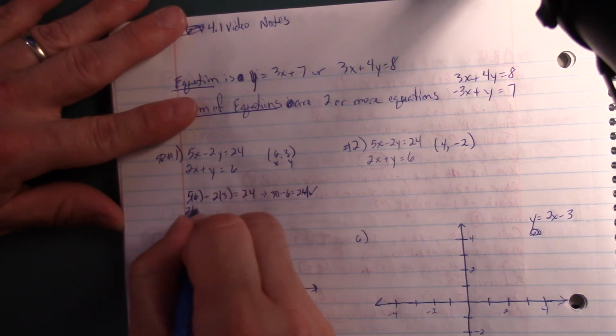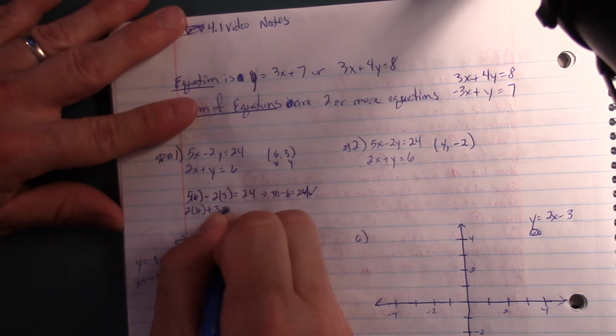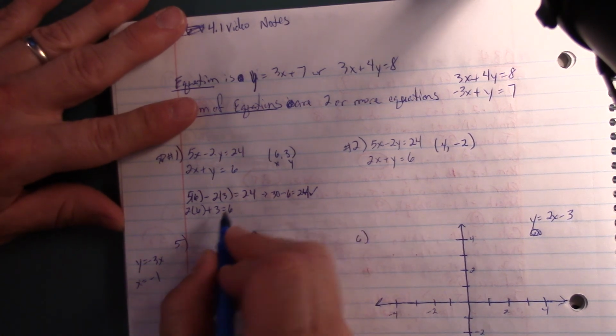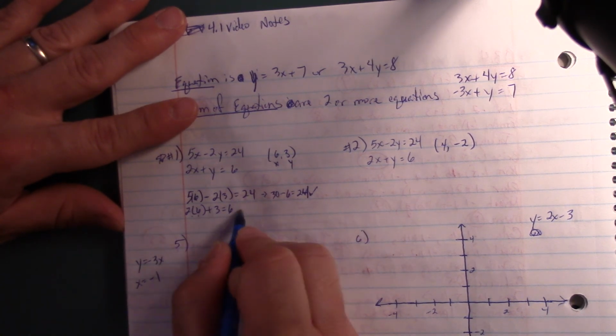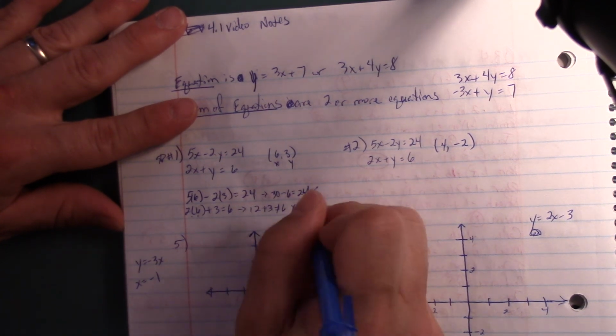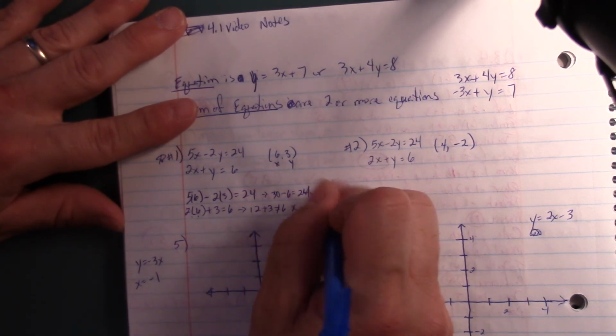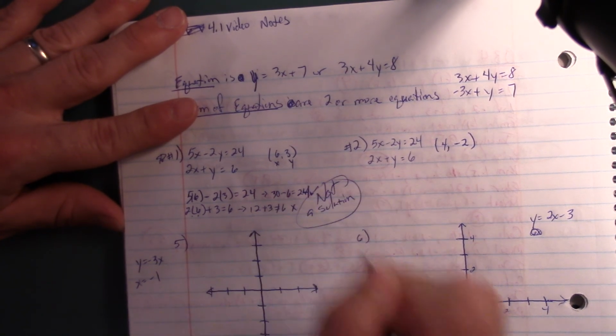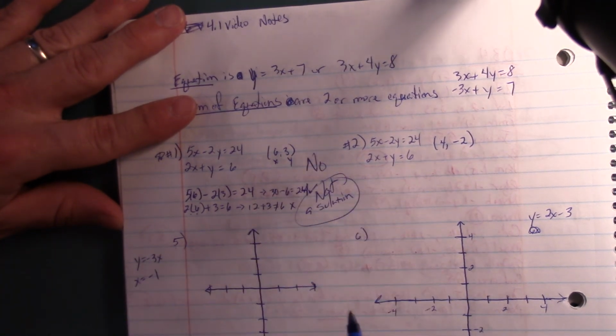This would be 2 times 6 plus 3. Does that equal 6? That already doesn't look very good, right? Because 2 times 6 is 12, and 12 plus 3 does not equal 6. That's a no. So this is not a solution. Okay, that's good enough for me.